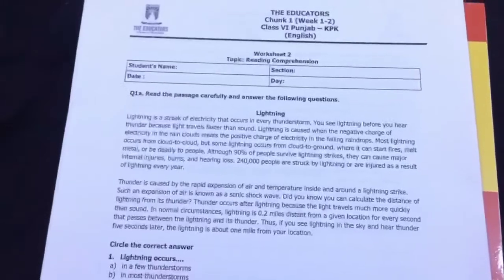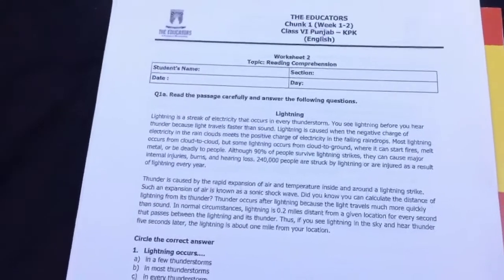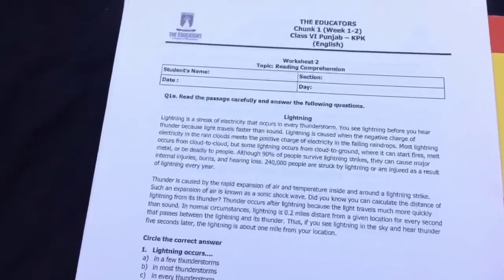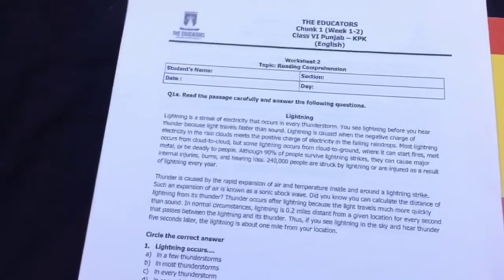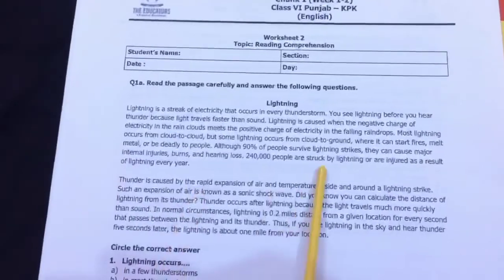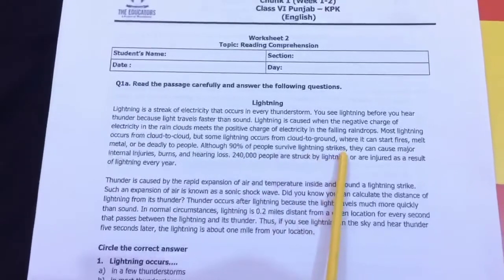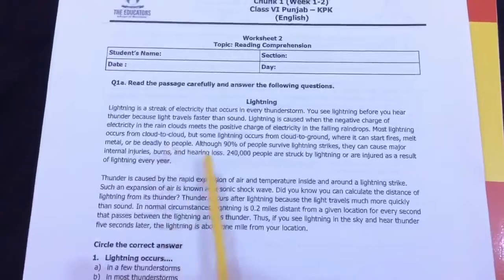If lightning strikes a person, there are a few chances that if the person does not die, he will lose his hearing capacity, or he will lose his memory, or something will happen to that person. 90% of people survive lightning strikes. They can suffer major internal injuries, burns, and hearing loss.